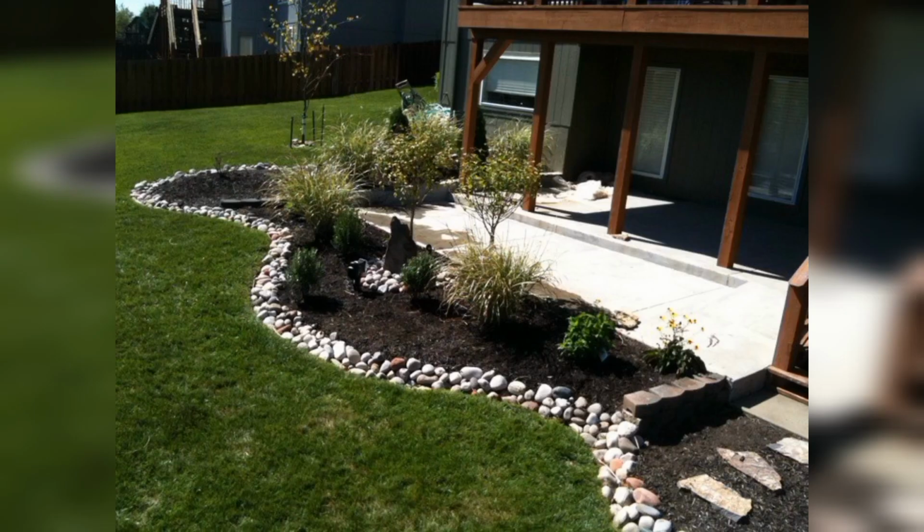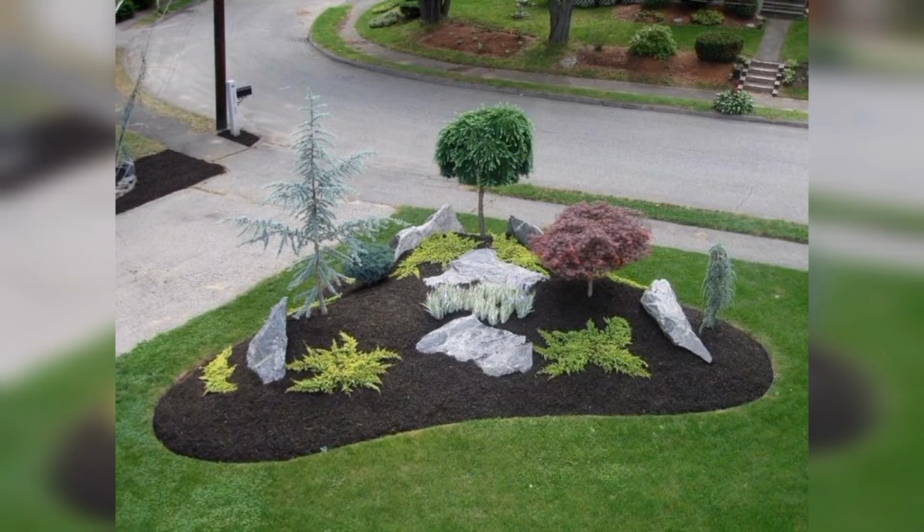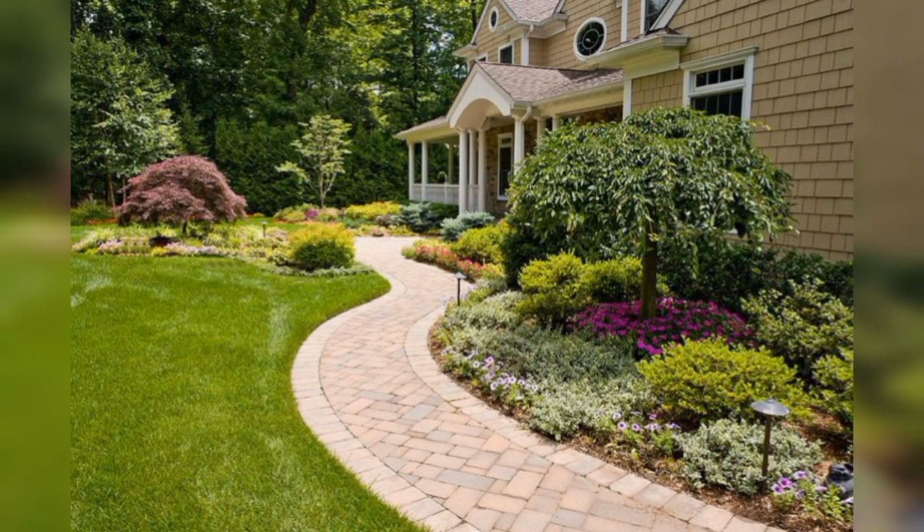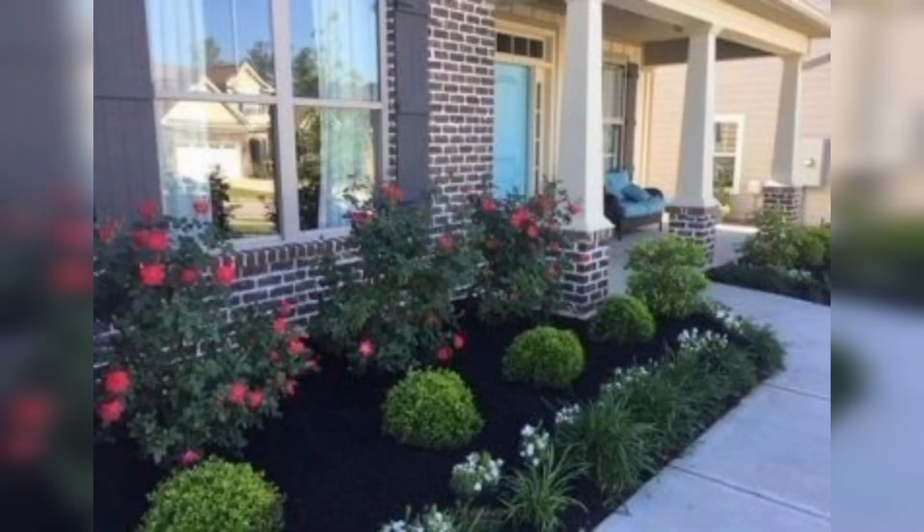Determine your budget. Once you have assessed your space, it's time to determine your budget. This will help you prioritize the features you want to include in your backyard landscape design.